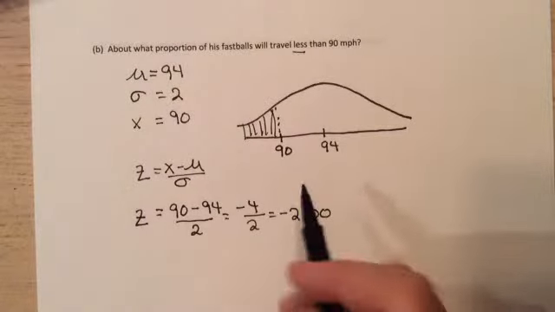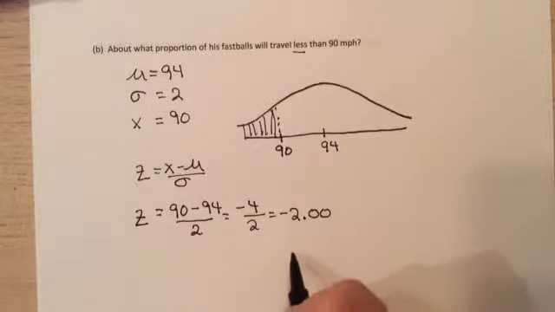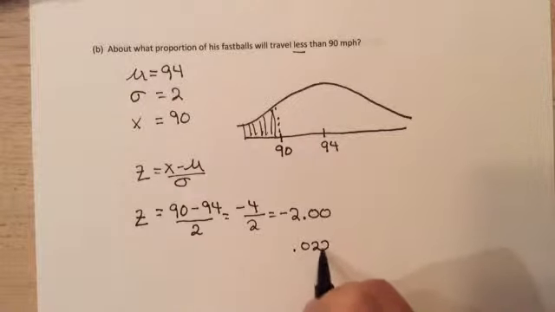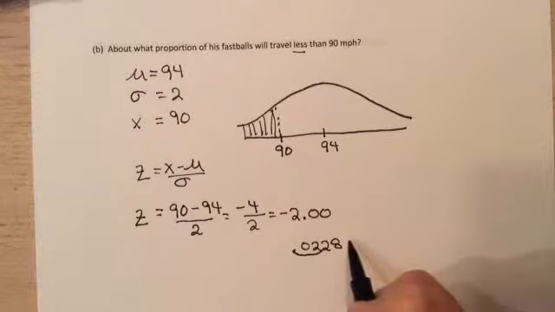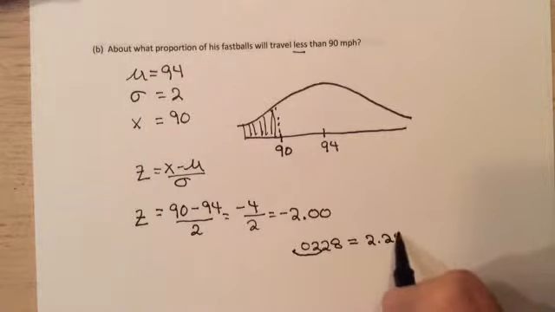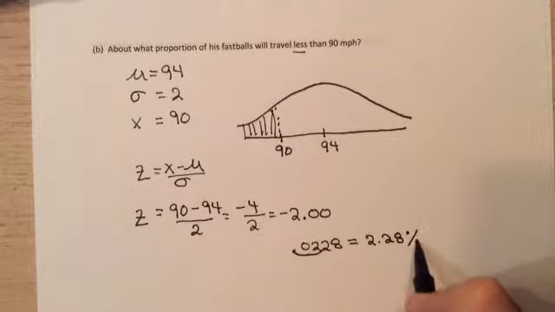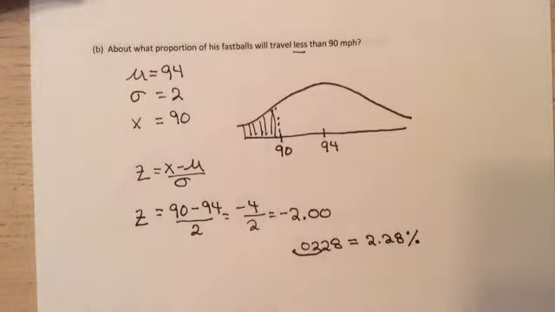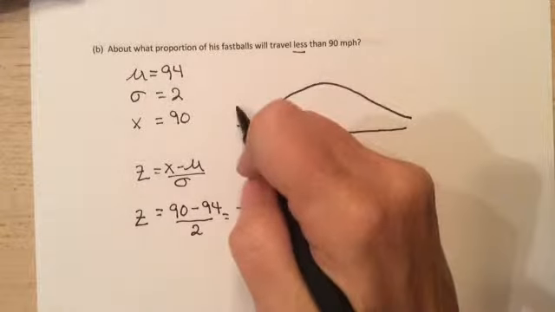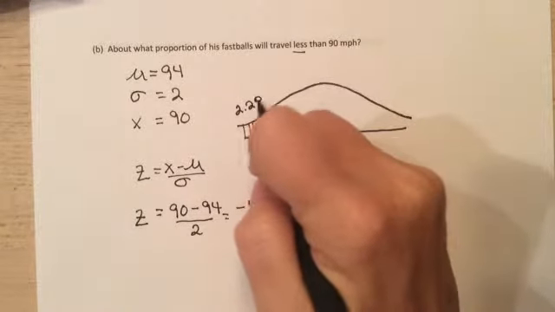So the proportion is 0.0228. Remember, the proportion is always going to be a 4-digit decimal. So this represents, moving the decimal 2 places to the right, 2.28%. Well, what's 2.28% of? What's 2.28% of his fastballs that go slower than 90 miles per hour? That is what we're looking for in the question.